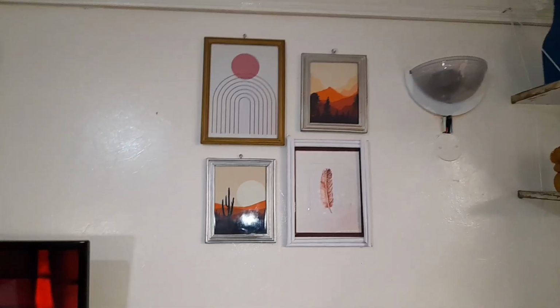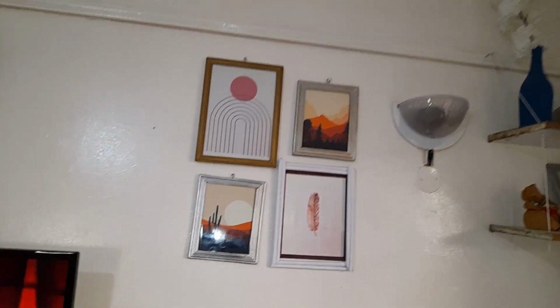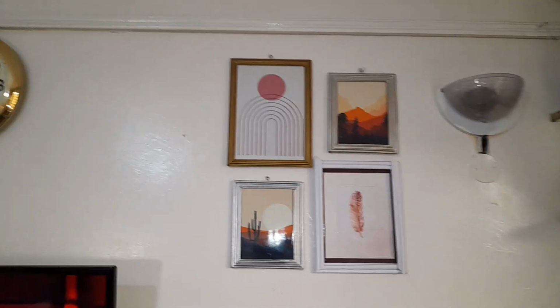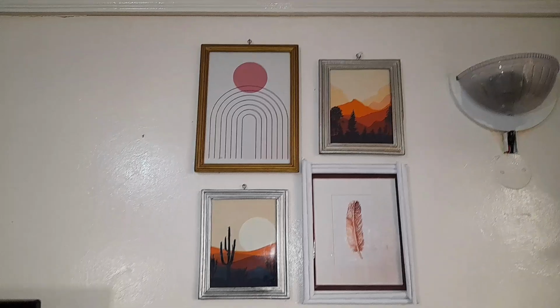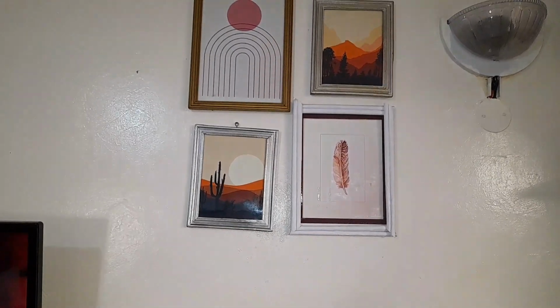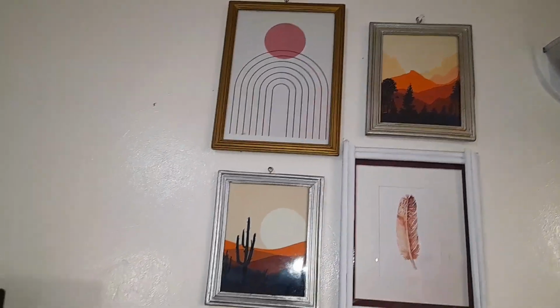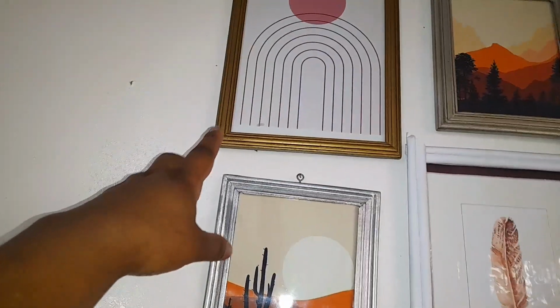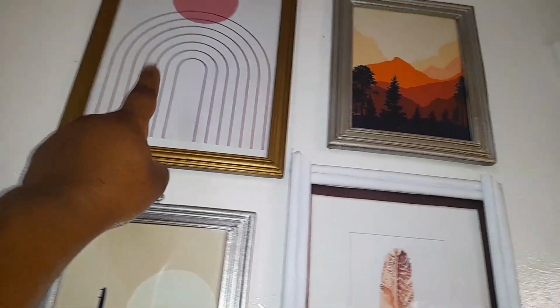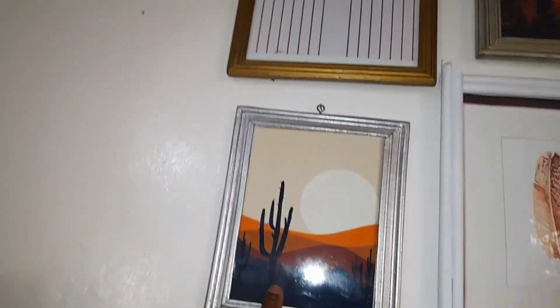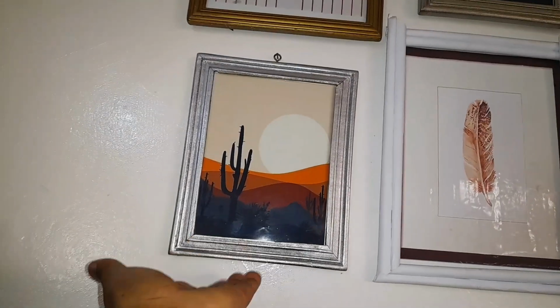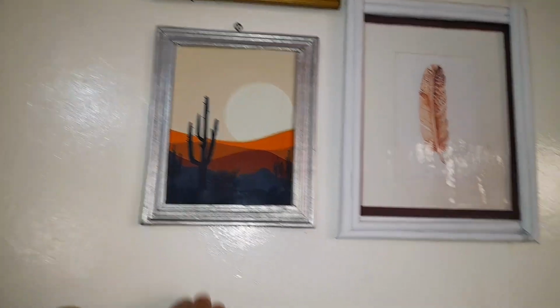I separated them because I felt that if I placed another one here, it would be too much. So I thrifted the frames, went to the cyber and printed out these abstract portraits and just framed them, and they look gorgeous.